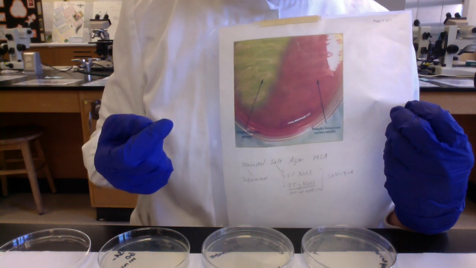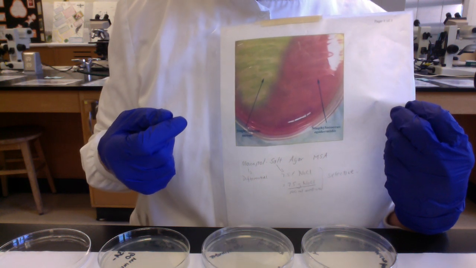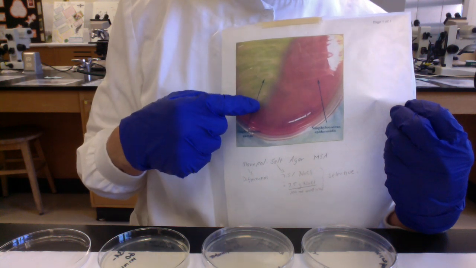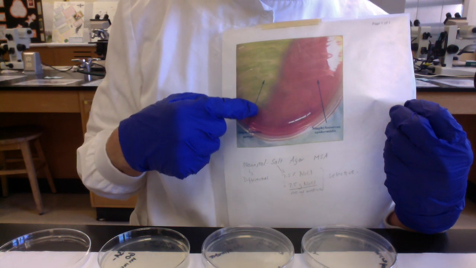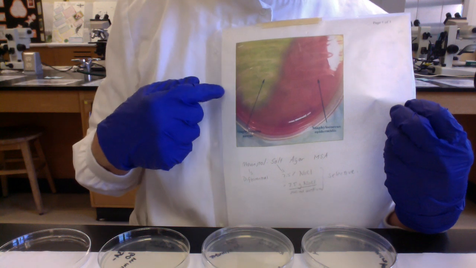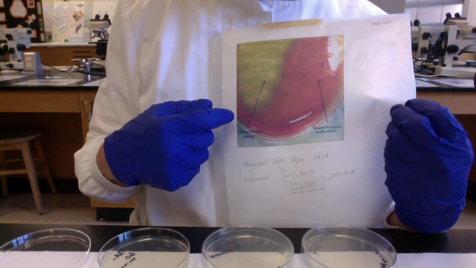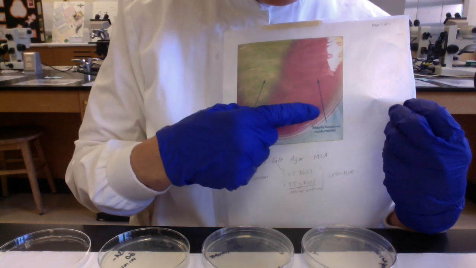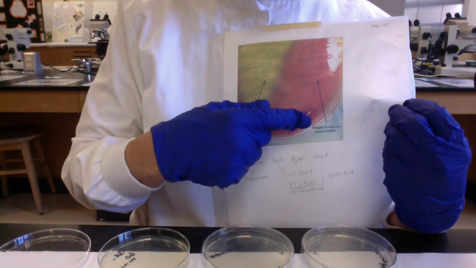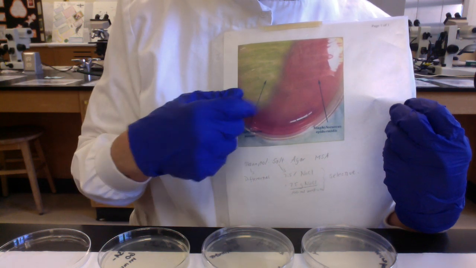So the key here is knowing that Staphylococcus aureus can ferment mannitol, so growing on MSA, it's going to turn the medium yellow. Staphylococcus epidermidis cannot ferment mannitol, so when we grow it on MSA, we're going to have this nice red color indicating that no mannitol was fermented.